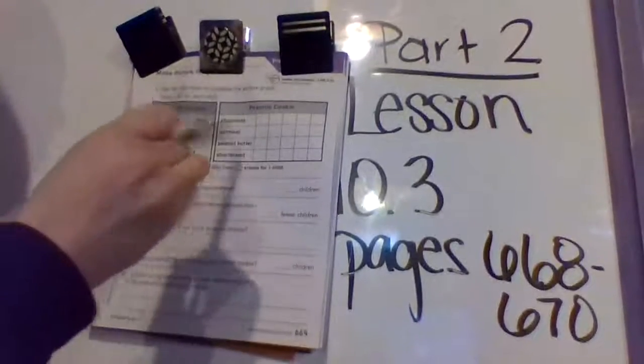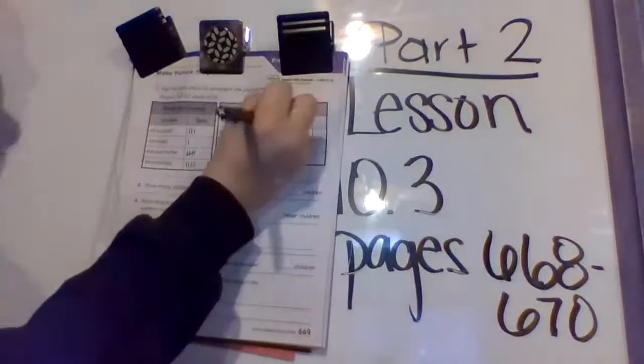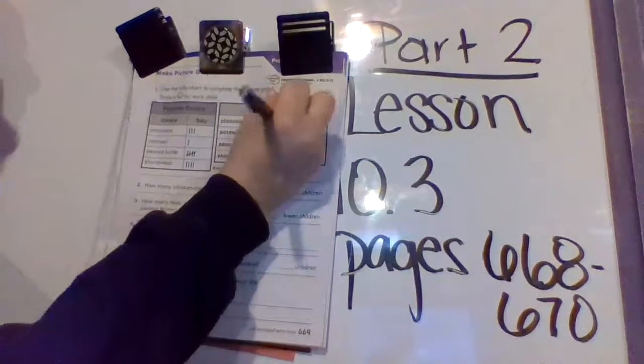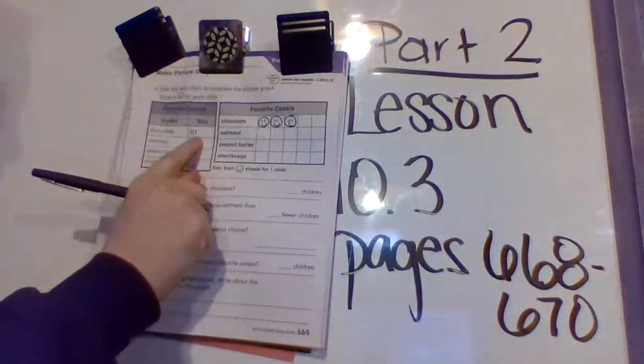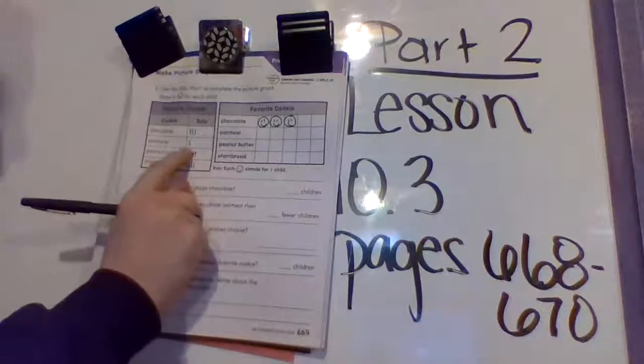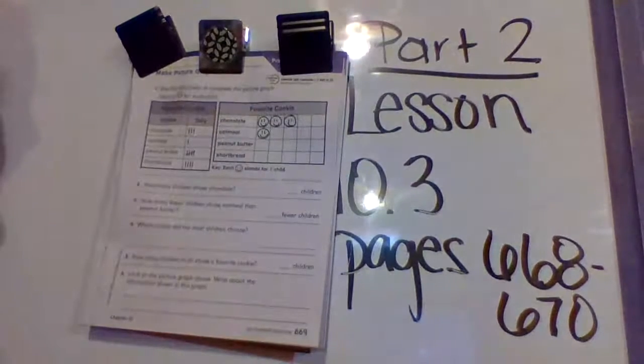All right, so chocolate, we had 3. We know that each smiley face stands for one child. So I'm going to go ahead and draw in my 3 smiley faces to represent my 3 chocolates. Now I'm going to draw in my oatmeal ones. I can see I have 1 tally mark for oatmeal, so I'm going to draw 1 smiley face for the oatmeal.